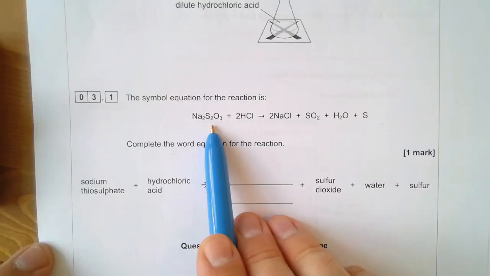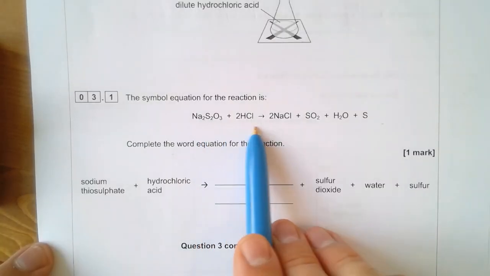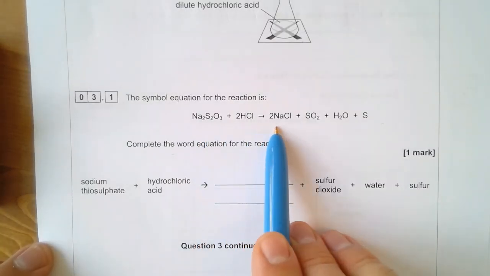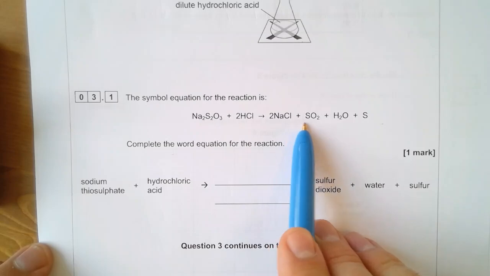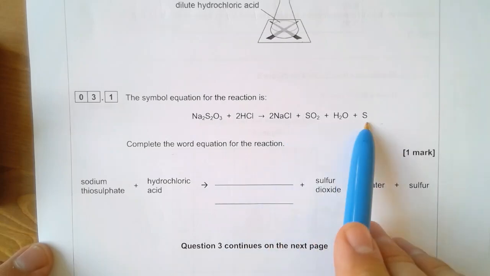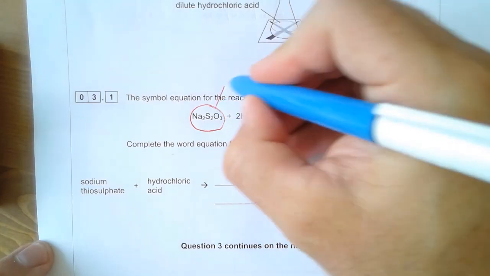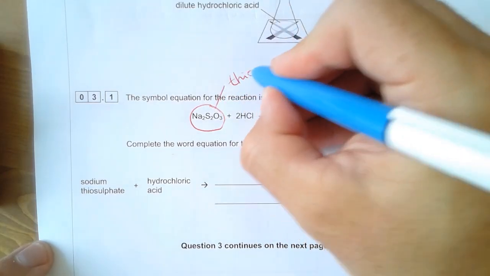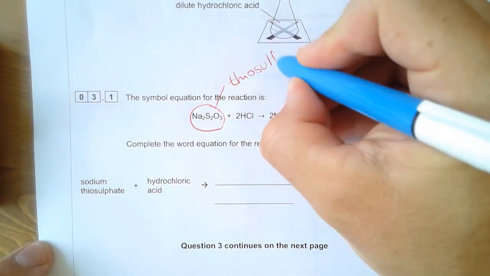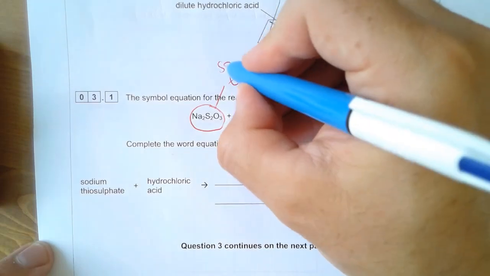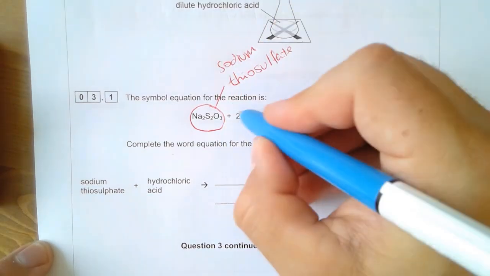The symbol equation for the reaction is Na2S2O3 + 2HCl → 2NaCl + SO2 + H2O + S. So this symbol here represents the sodium thiosulfate. Here we have the hydrochloric acid.